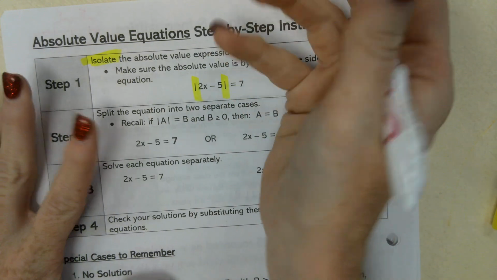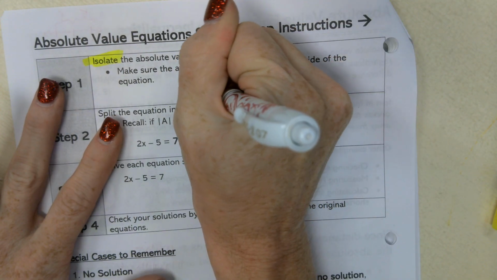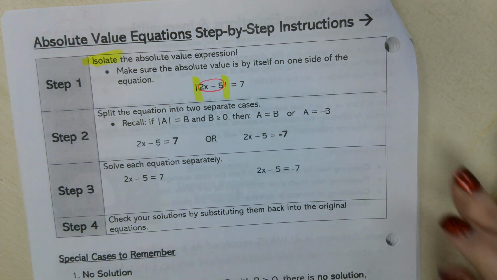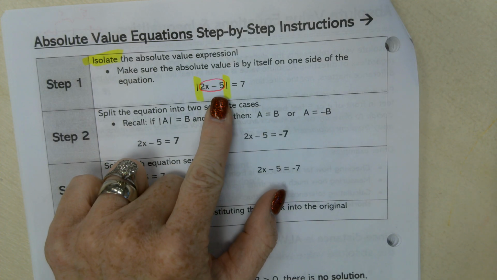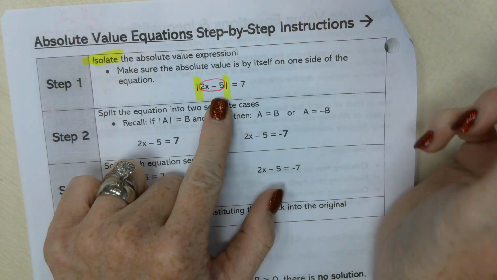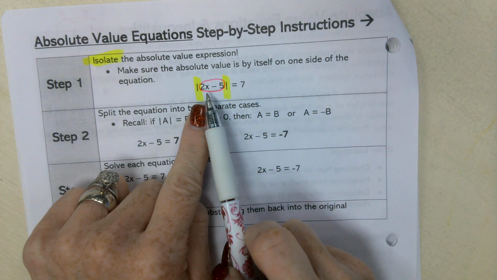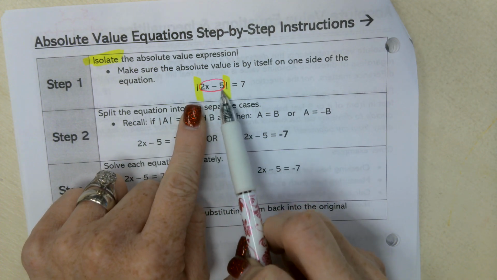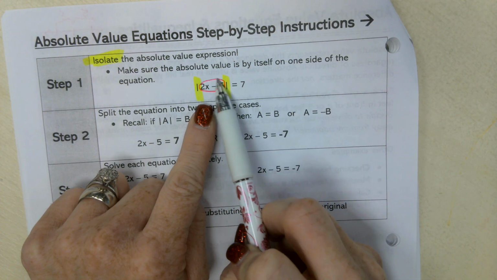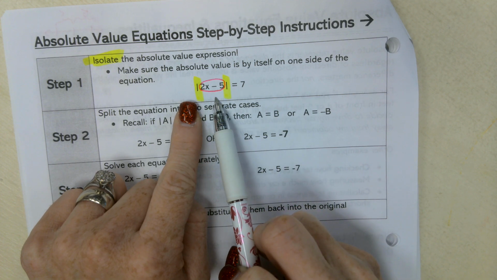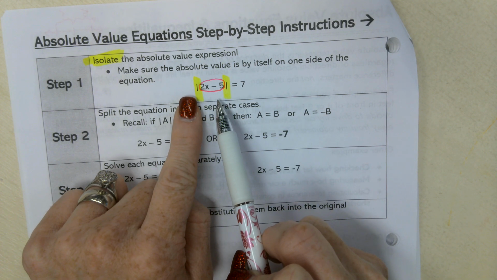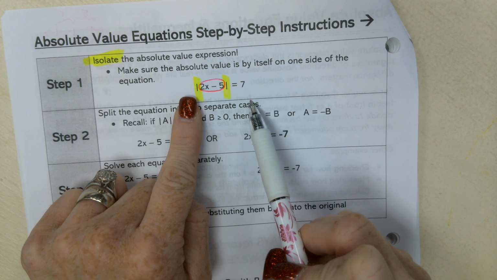Now, the stuff inside, we'll later call this the argument of a trigonometric function, so I'm going to just refer to this as the argument or the stuff inside. So right here, this 2x minus 5, I want it to total up to equal 7, because the absolute value of 7 is 7.